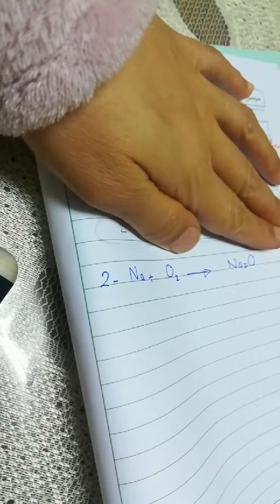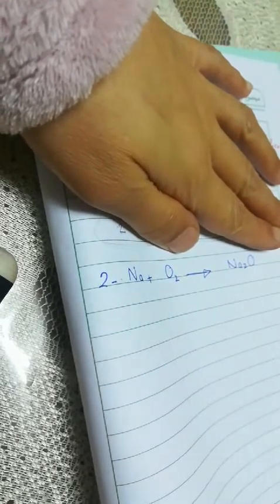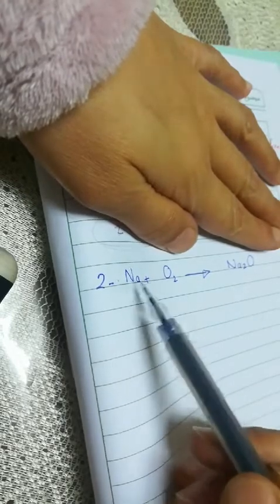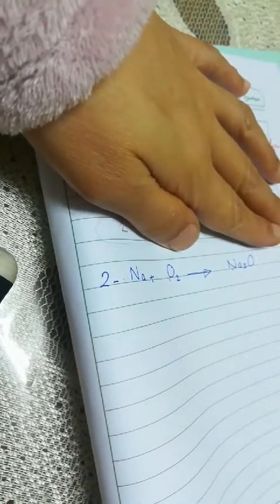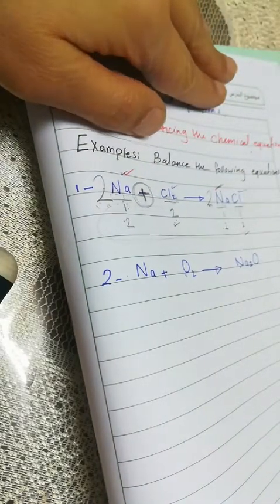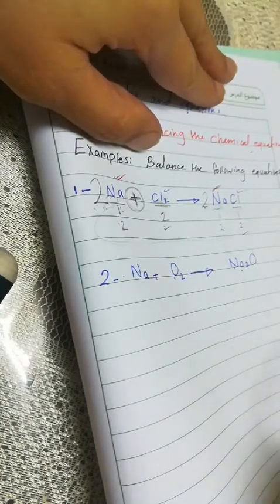I mean, you will find what the numbers are before each element, molecule, or compound. That's it. Later on, in grade 9, you will be able to complete the product, then balance it.